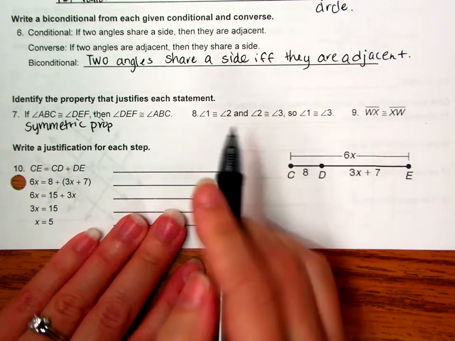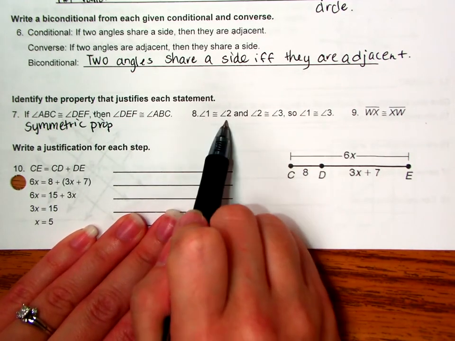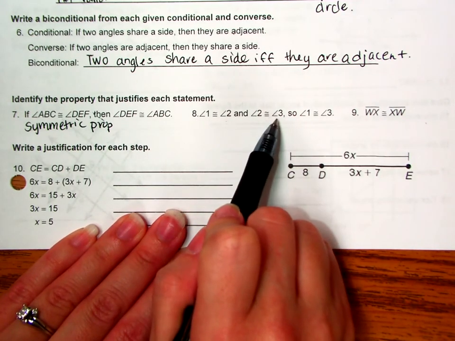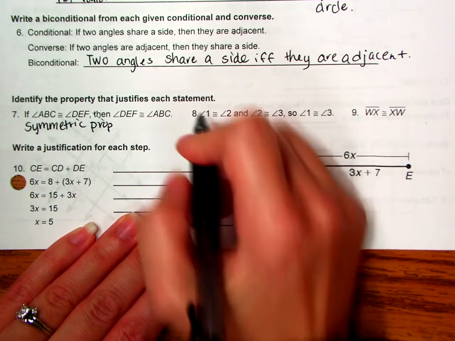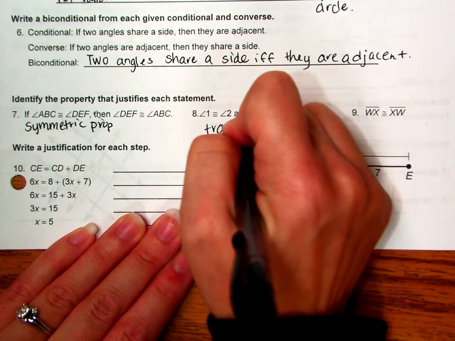Compare that to number 8. If angle 1 is congruent to angle 2, and angle 2 is congruent to angle 3, then angle 1 is congruent to angle 3. Well, that is the transitive property.